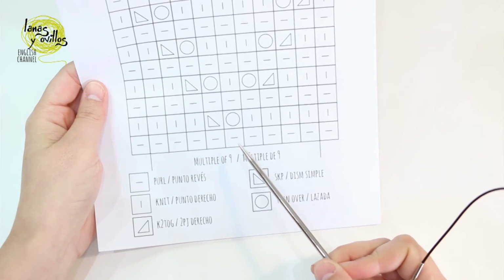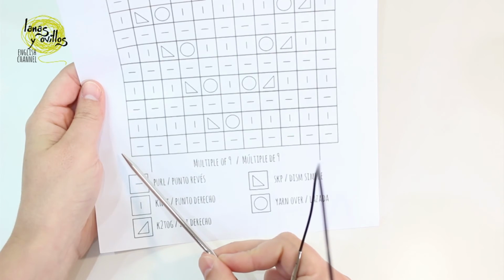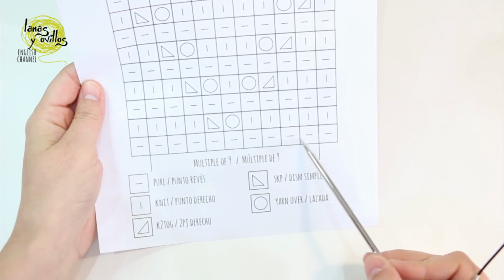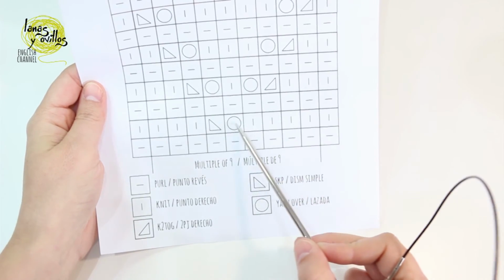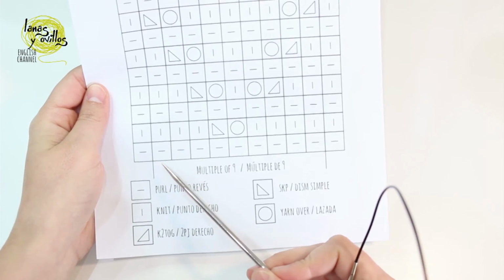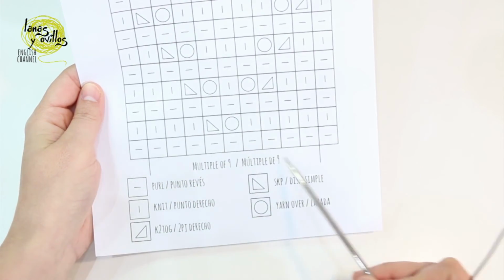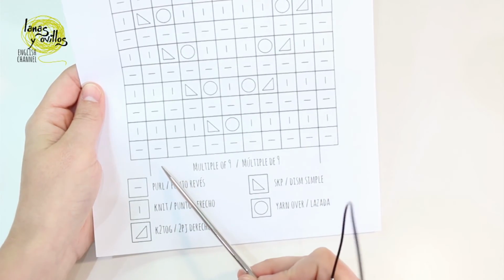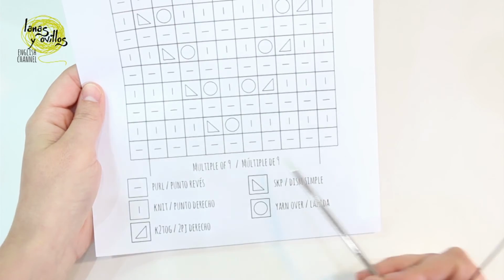You have to start from the bottom, and on the odd rows you have to read from the left to the right, and on the pair rows you have to read from the right to the left. In this case, the stitch pattern is a multiple of 9, so if you want to repeat it twice, you have to make 18 stitches, 9 plus 9.